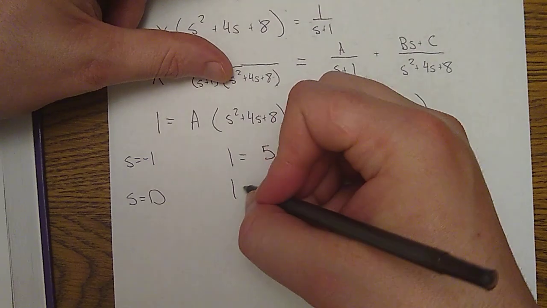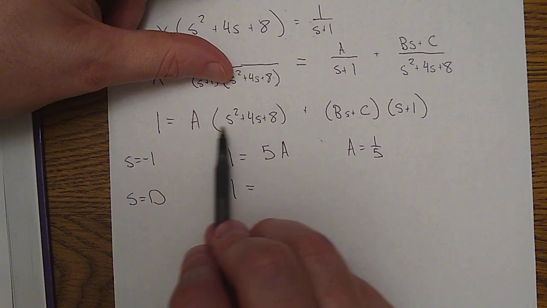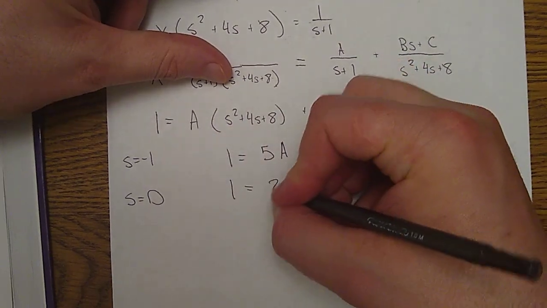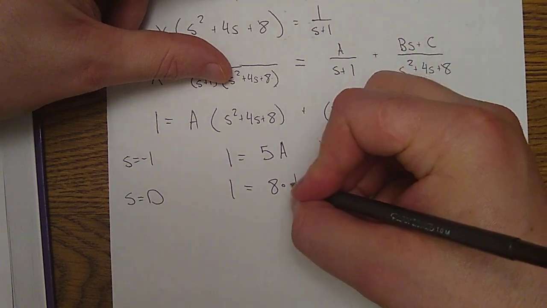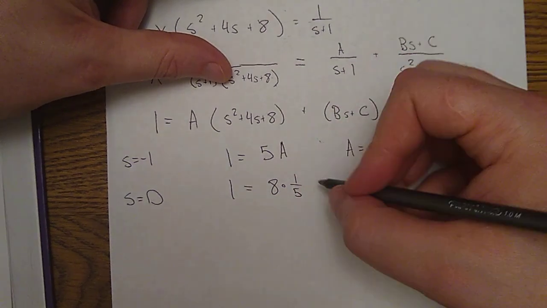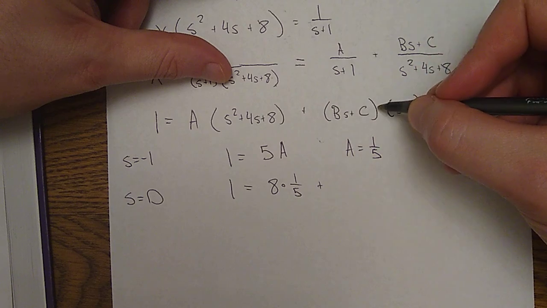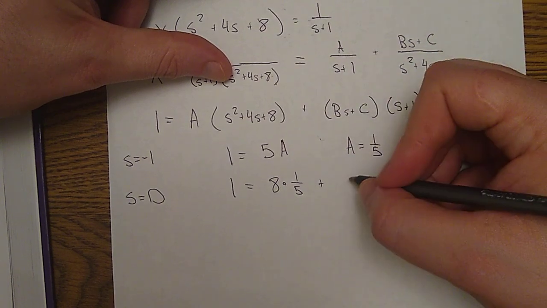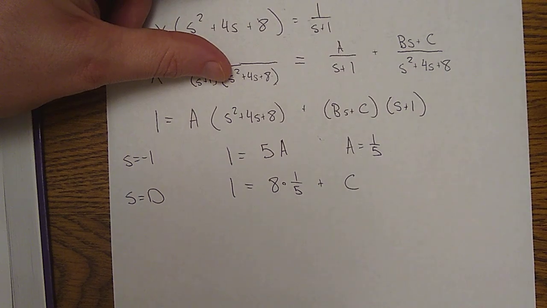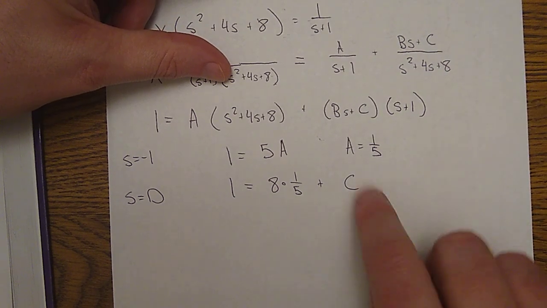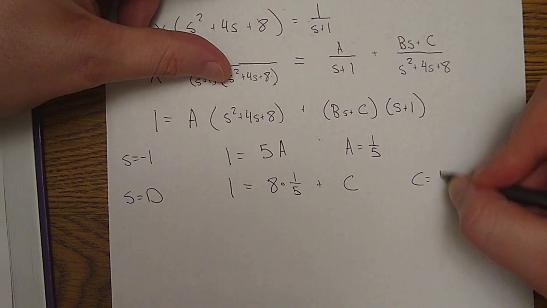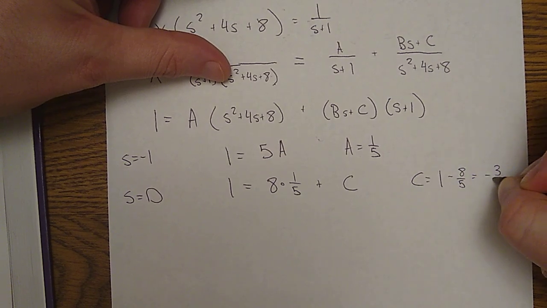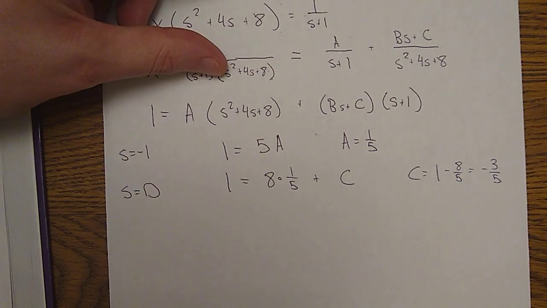So let's try that. 1 equals 8a, and I know what a is, plus c times 1. So then c is 1 minus 8/5, which is -3/5.